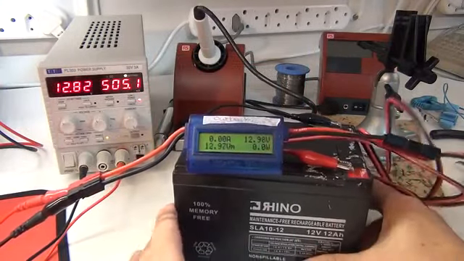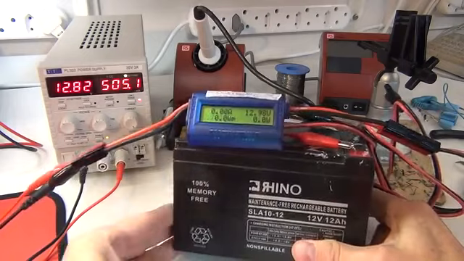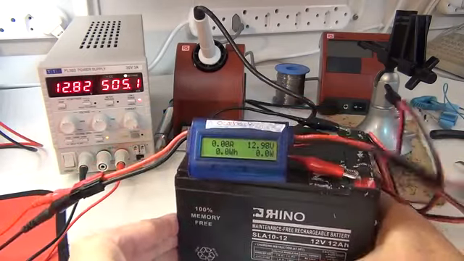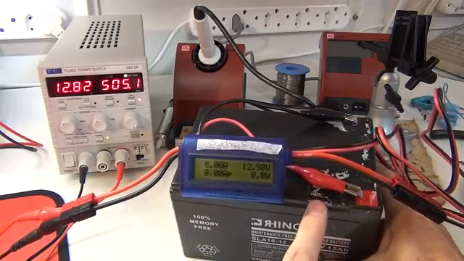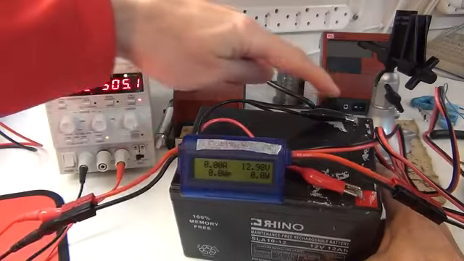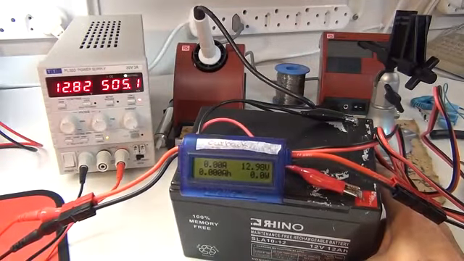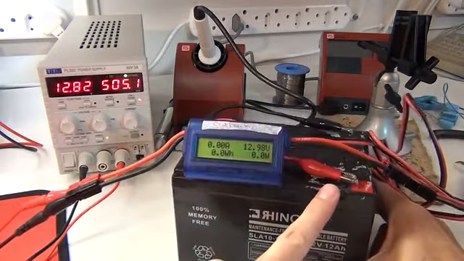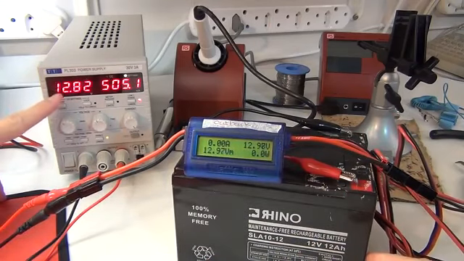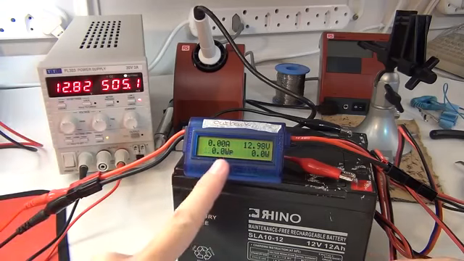Okay, so what have we got here now? Now we're moving over to our battery. This is a 12 volt lead acid battery. I've got it connected up, the positive onto the positive and the negative onto the negative. That's the polarity. Now I've also got my variable power supply sat here, and I've got this What's Up meter.